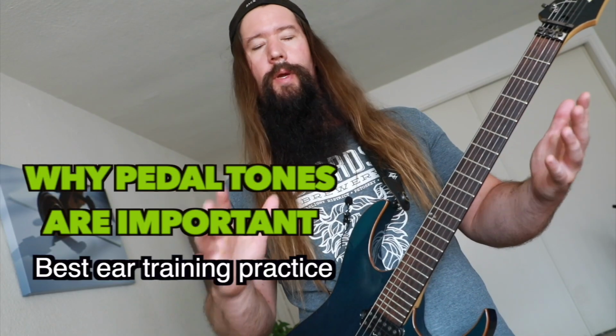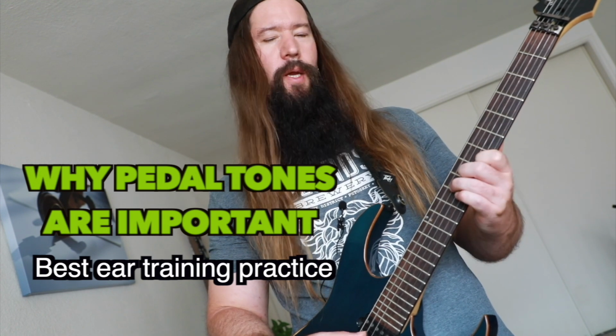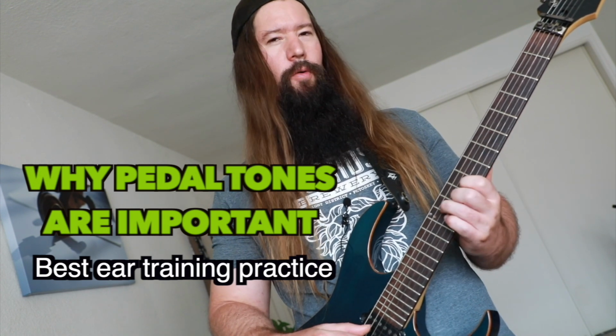Now, I just want to re-emphasize here the importance of pedal tones, that repeating bass note. If you don't use these, your ear is really not going to form a connection between the tonic and the sound of the mode. So do this for the sake of your ears. Do it for your ears, bro.